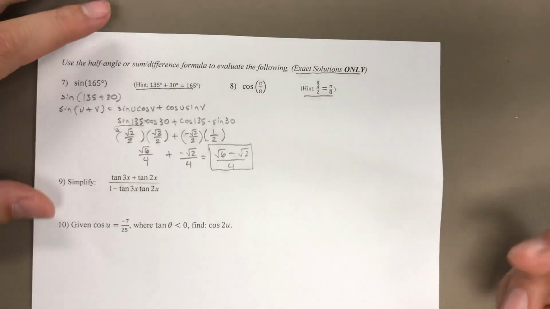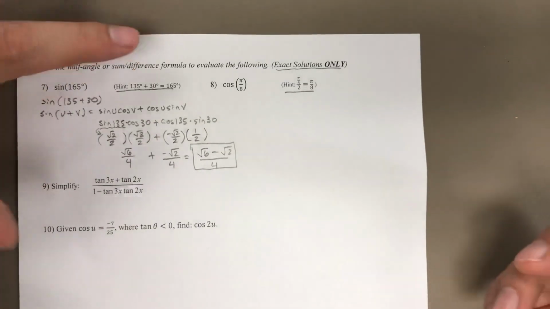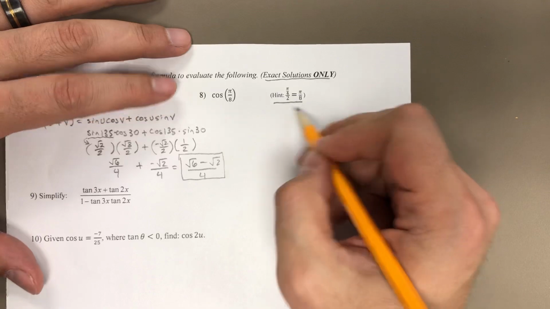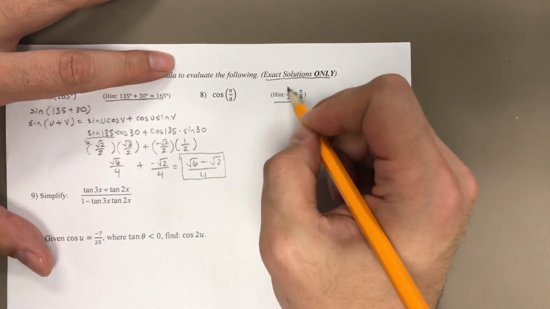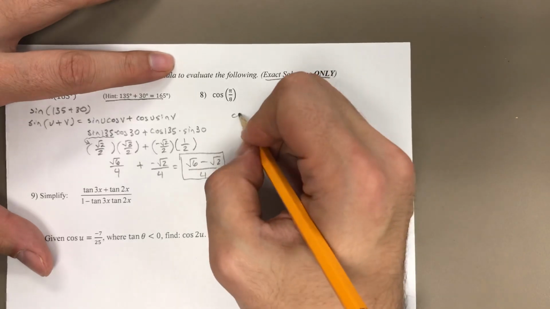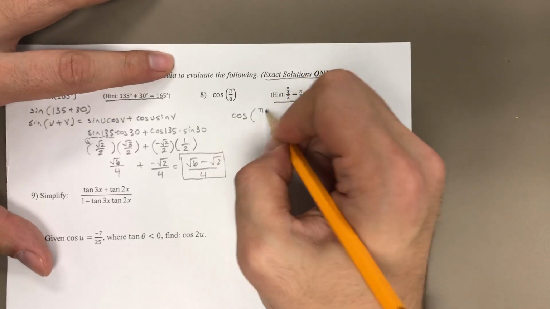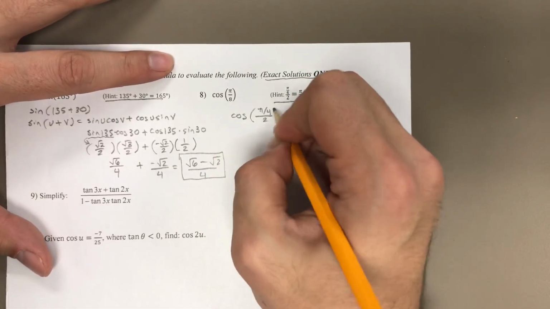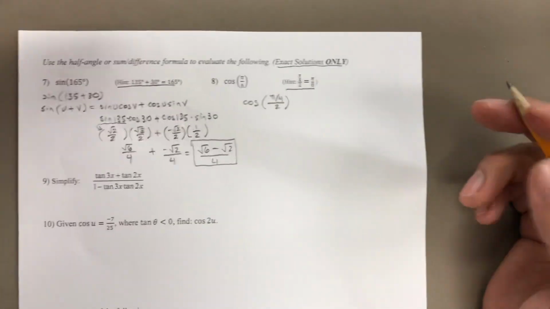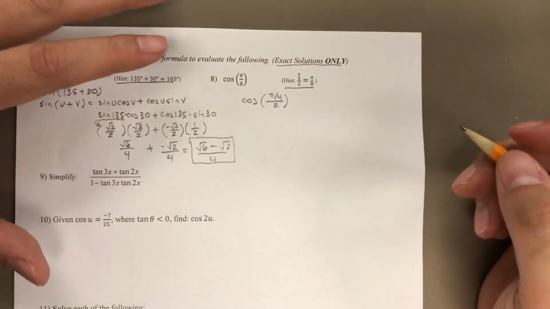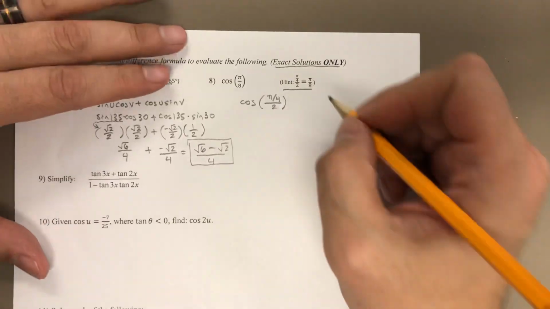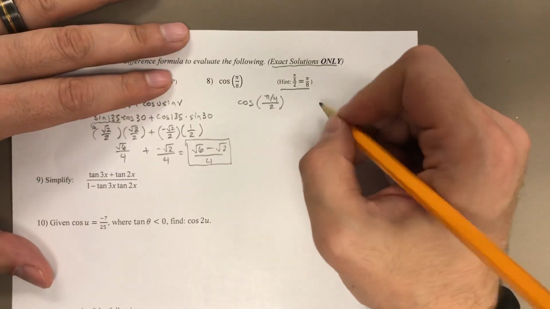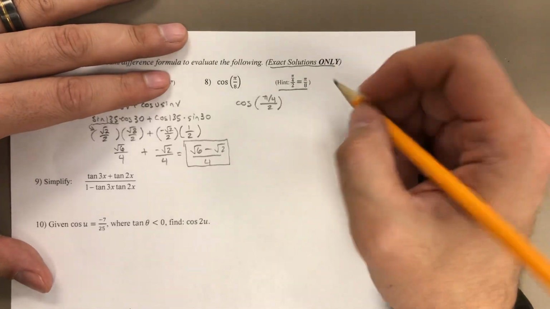So that's number 7. Number 8 is really easy too, especially if you use the hint here. So I'm just going to change that pi over 8 to pi fourths over 2. So cosine of pi over 4 divided by 2. So another way to say divided by 2 is to take half of something. So it should be apparent that we're going to be using the half angle formulas. So the half angle formula that we're going to use on your formula sheet would look like this.